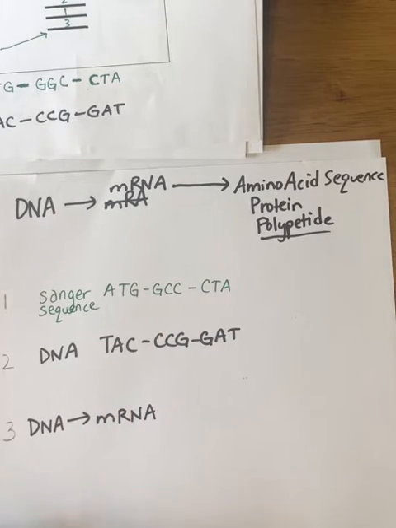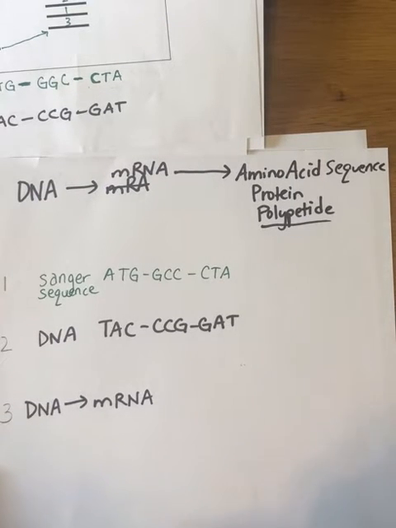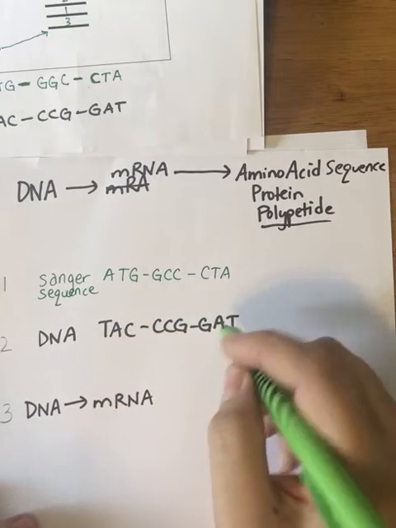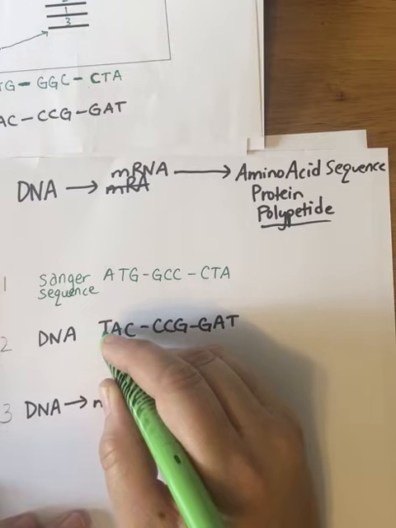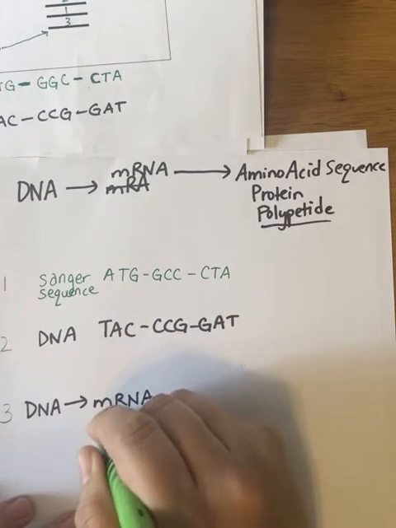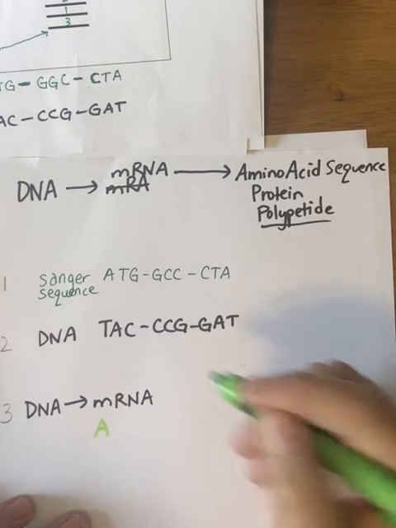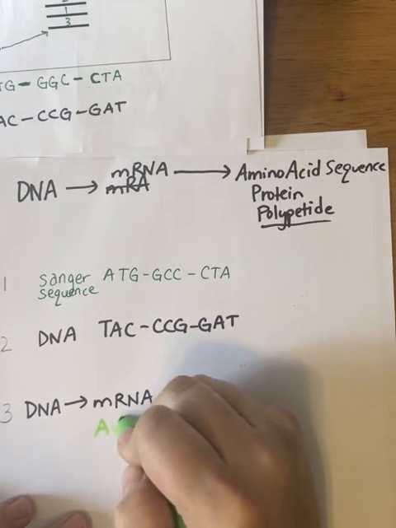Now, the only difference with mRNA is that you never have thymine. So when you look at your DNA, you can figure out your mRNA. So opposite of T would be A. You can have A's, you just can't have T's. So the opposite of A is U.